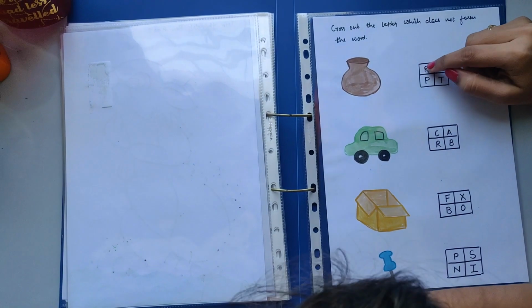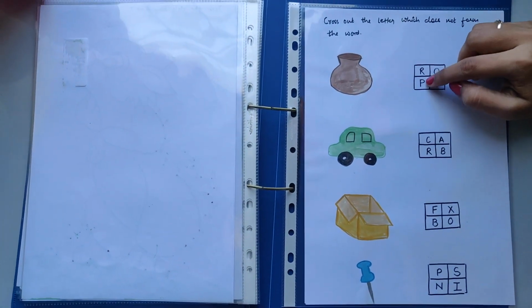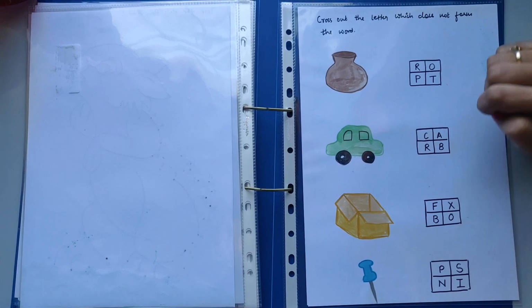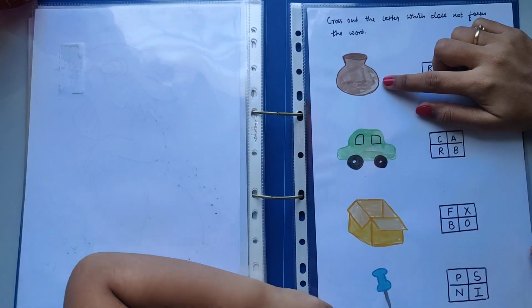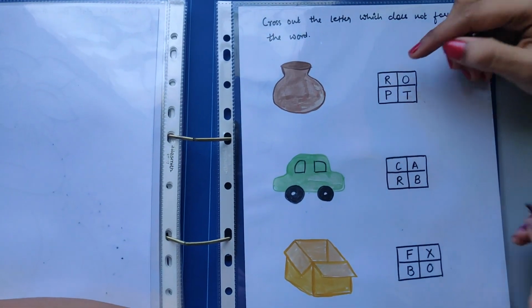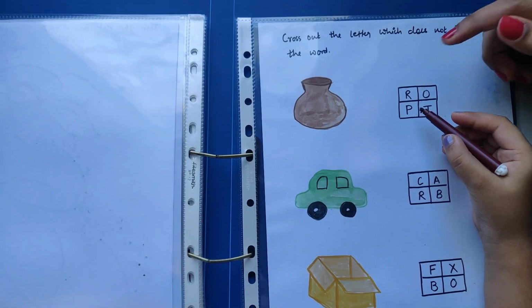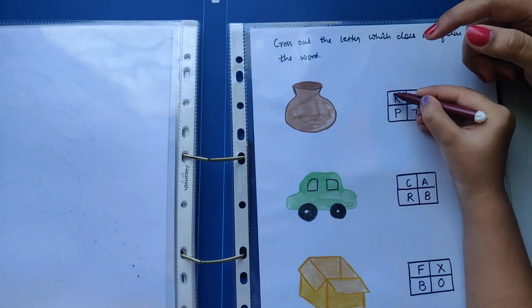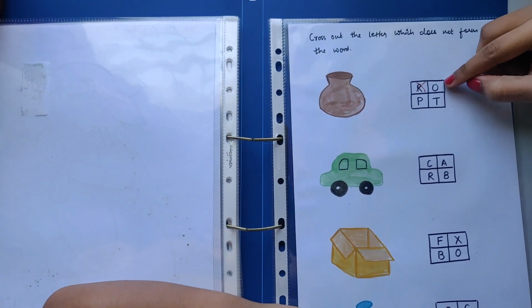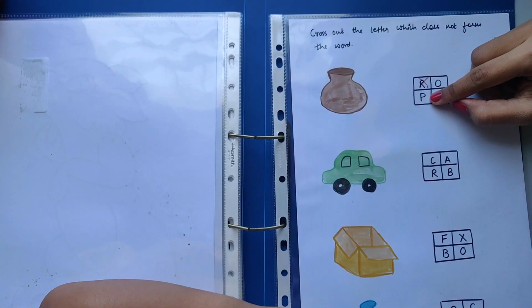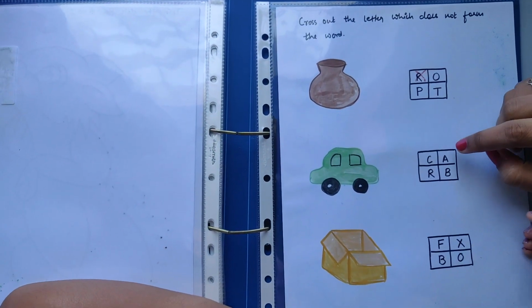In this, what is this? You have to tell. Now there are 4 alphabets here. From the sound of this picture, we have to tell one of the alphabet will not be in this. So we have to cross them in the box. Yes. Now what is this? Pot. You tell me what is the sound? R. Is there any R in pot? No. Cross it. Or O is there in pot? Yes. Now what is this? Car.